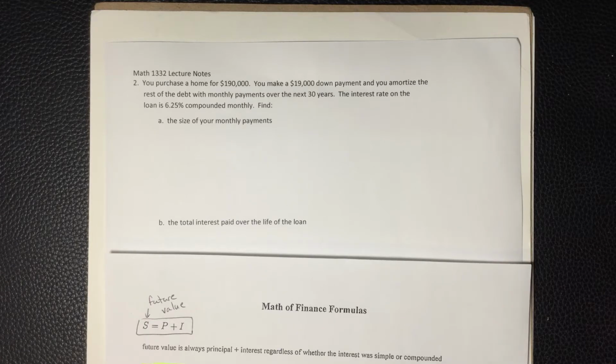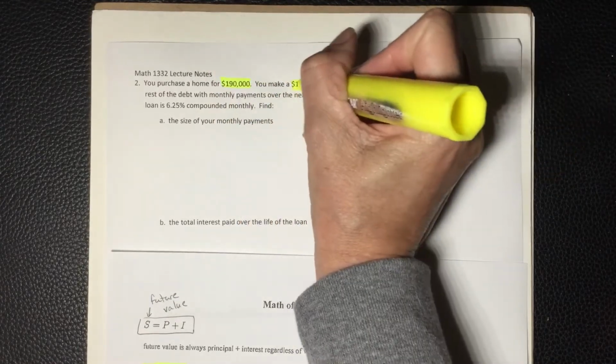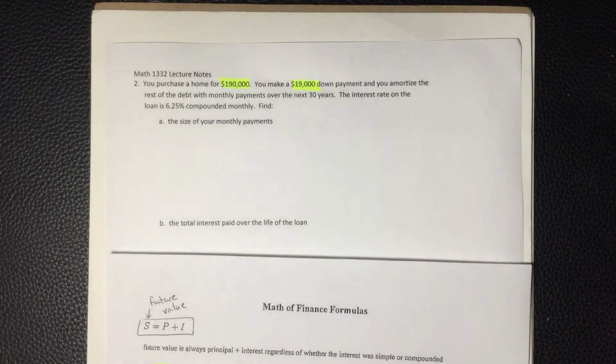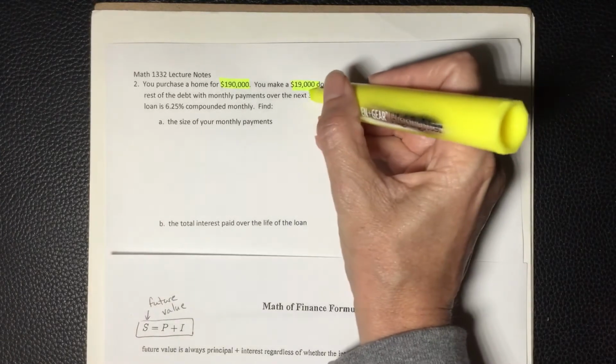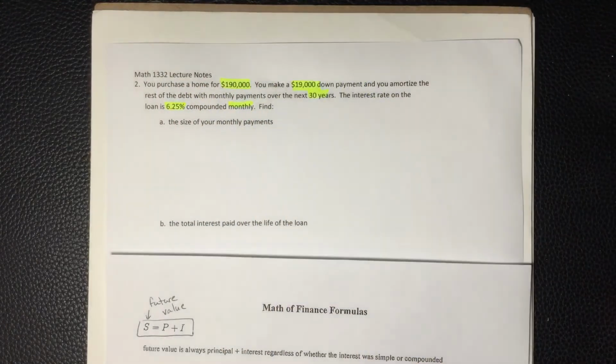We're moving on to the second page of the annuities and loans notes. On this one, we're looking at purchasing a home. The price of the home is $190,000, but we're making a $19,000 down payment. We're going to amortize the rest of the debt with monthly payments over the next 30 years. The interest rate is 6.25% compounded monthly.